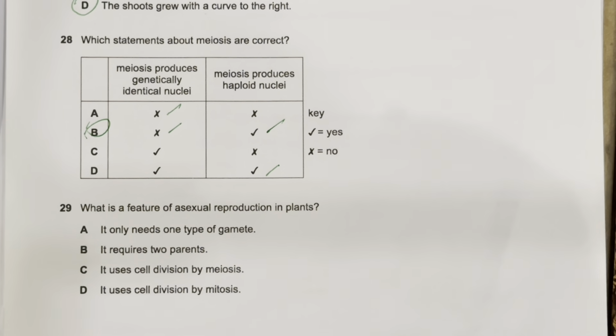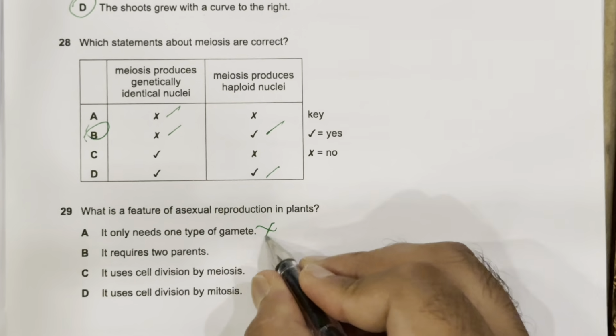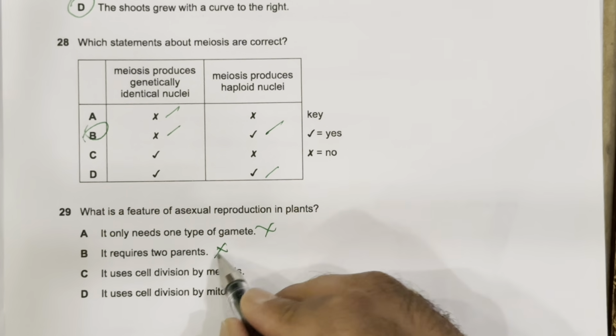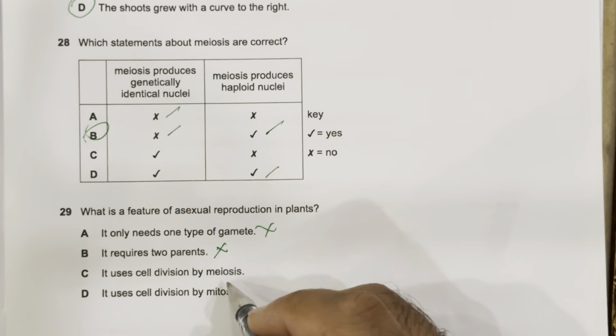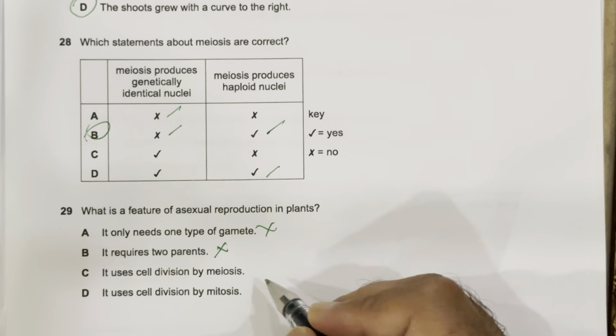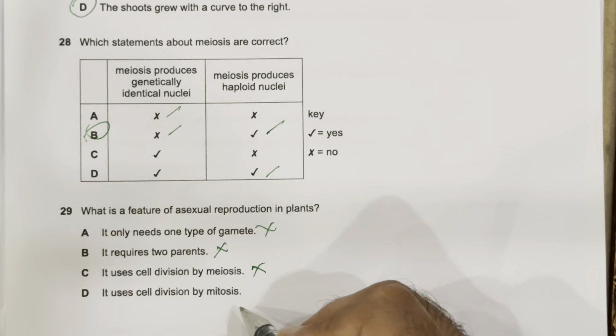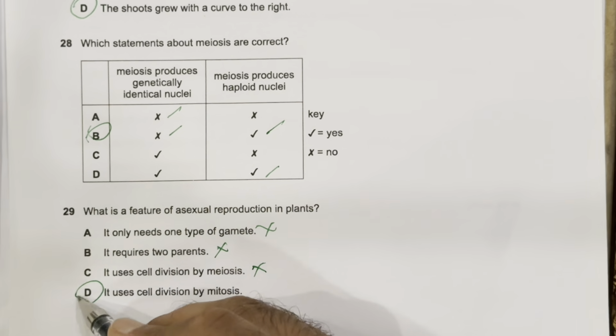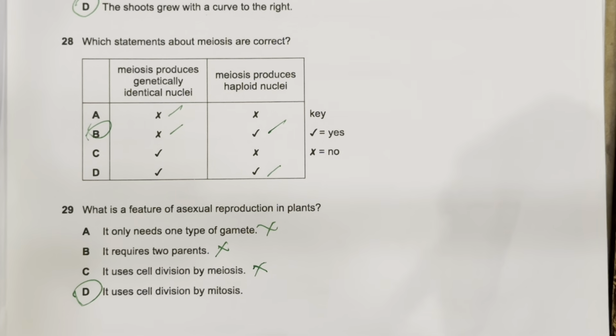Moving to question number 29. What is the feature of asexual reproduction in plants? It only needs one type of gamete. No. It requires two parents. No. It is asexual. It uses cell division by meiosis. Again, not. It uses cell division by mitosis. So option number D is the right choice over here.